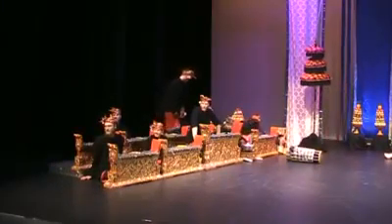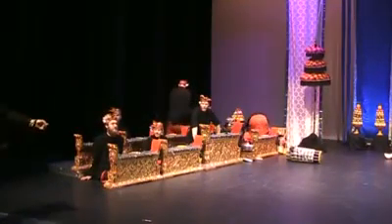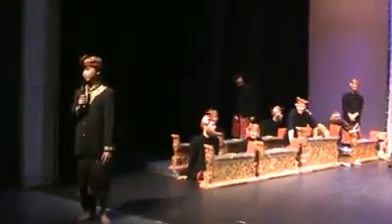Are the cycles always five times four, or are there different cycles for different pieces? For this particular section, yes, it's always five times four. But for the other pieces, there are many different lengths of the cycles.